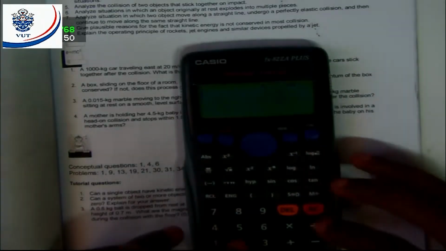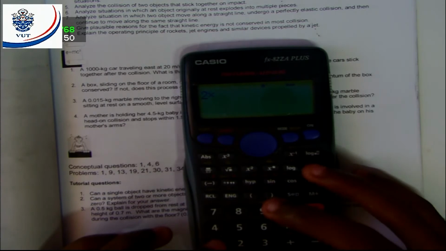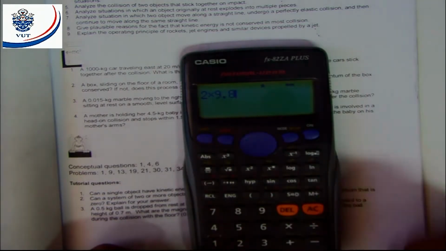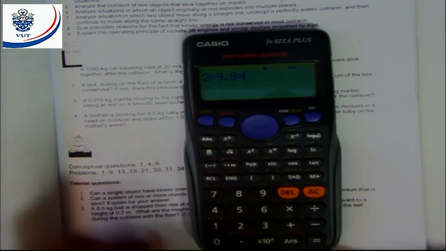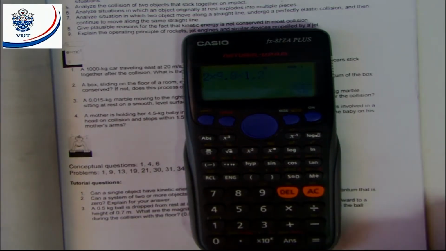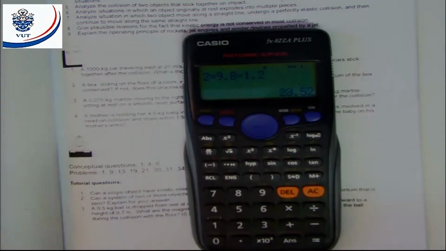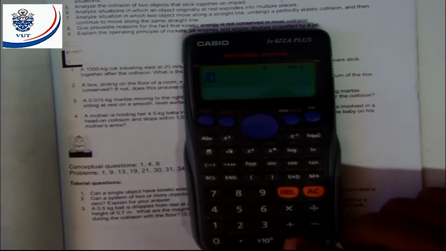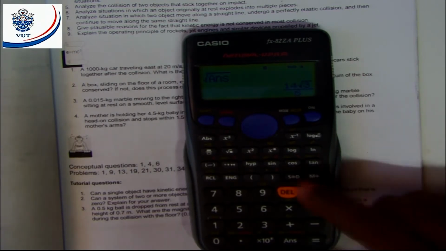So we've got 2 times 9.8 times 1.2. Then just remember that that is Vf squared, so we need the square root of the answer, and that would be our final answer.